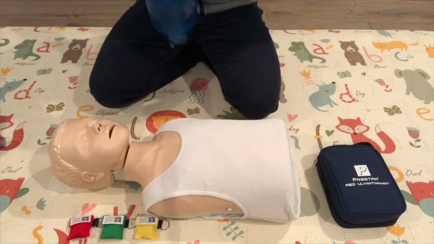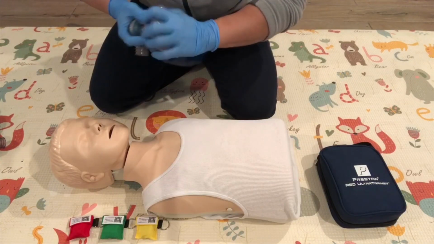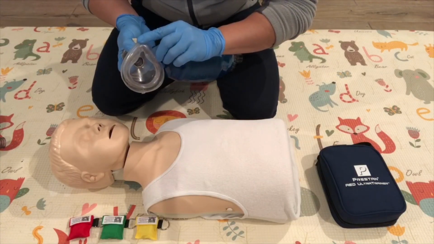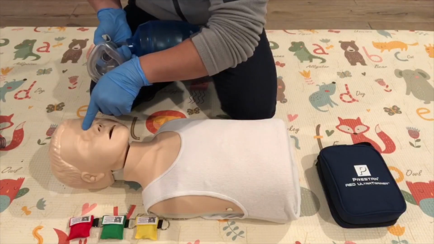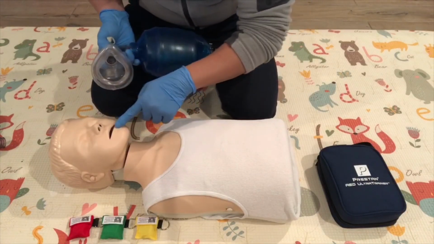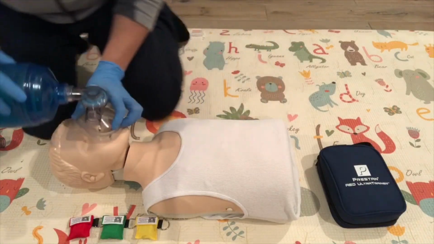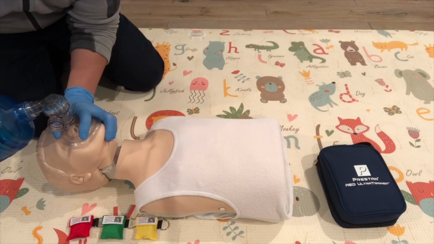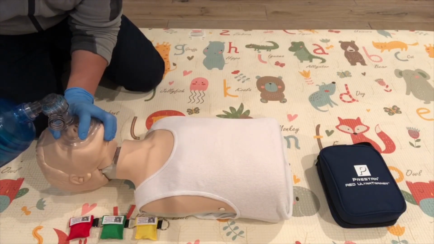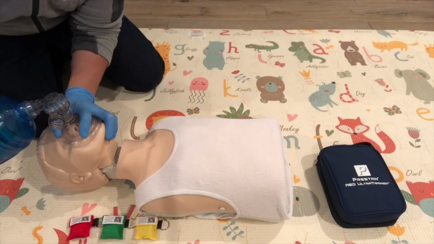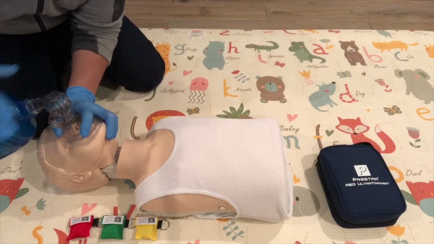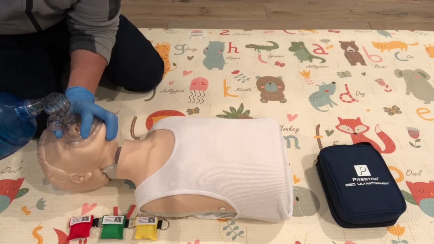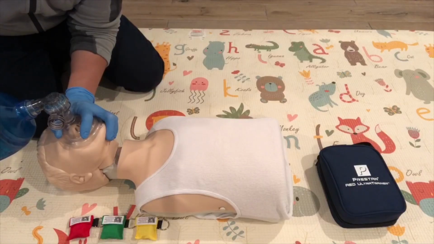You can often find these in emergency first aid kits. Same technique with a simple pocket mask. Line the top at the bridge of the nose and the bottom between the lower lip and chin. Tilt the head slightly and you get to attempt 2 breaths, looking for chest rise and fall. So after 30 compressions, 2 breaths, first breath, second breath. 30 compressions, first breath, second breath.